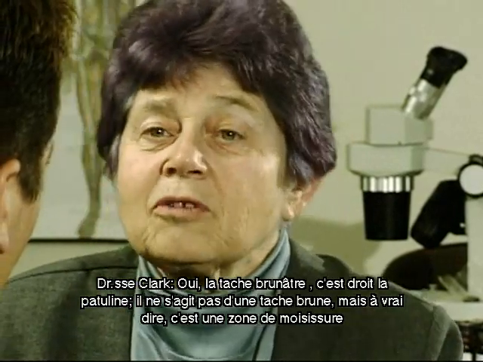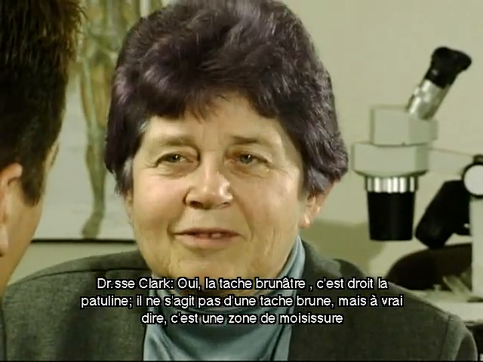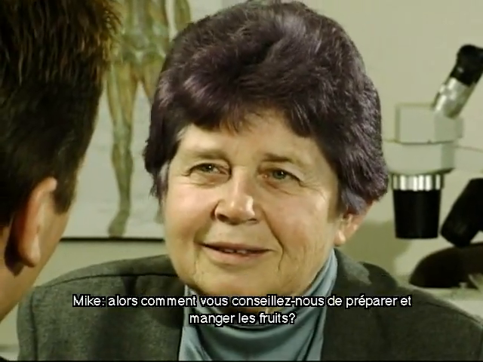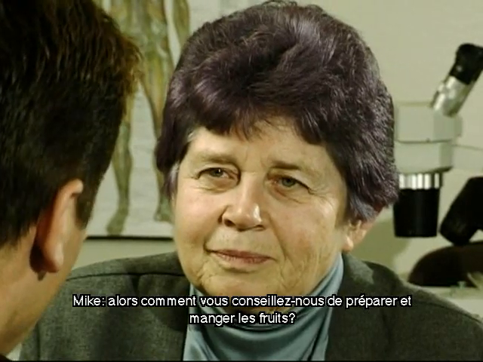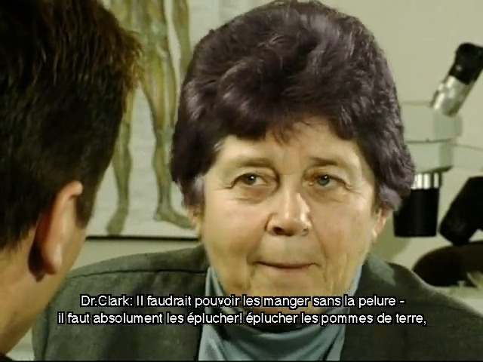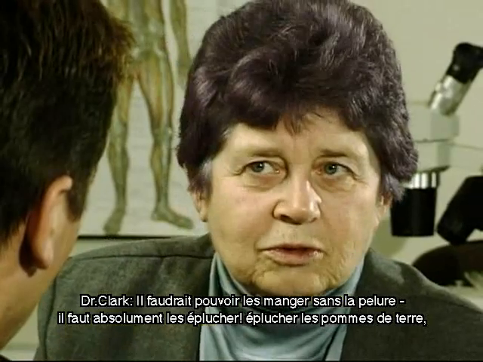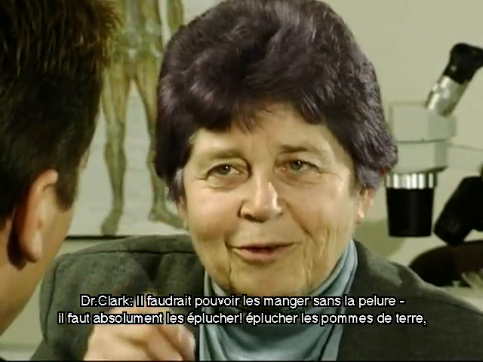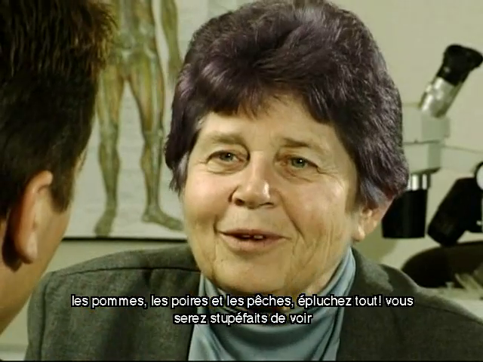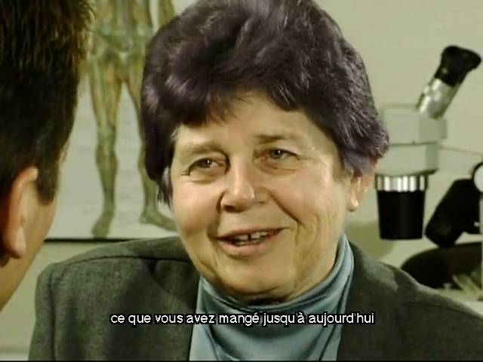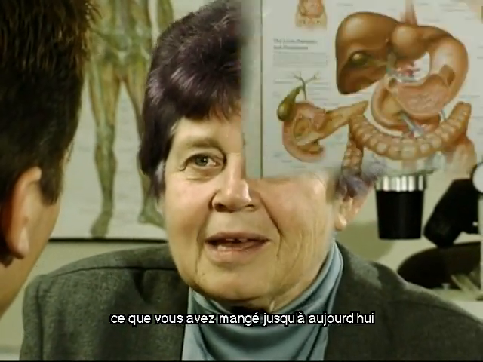Yes, that's what the brown spot is. It isn't really a brown spot, it's a moldy spot. How do you suggest we prepare our fruit, and how should we eat it? Mostly don't eat it. Peel those fruits. Peel the potatoes, peel the apples, peel the pears, peel the peaches, peel everything, and then you'll be astounded at what you have been eating.